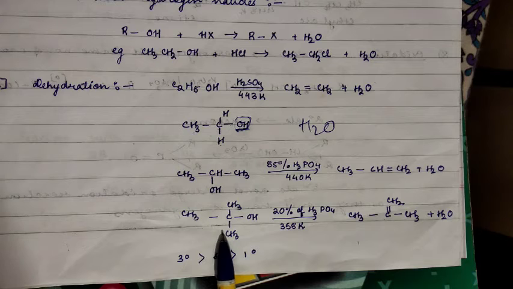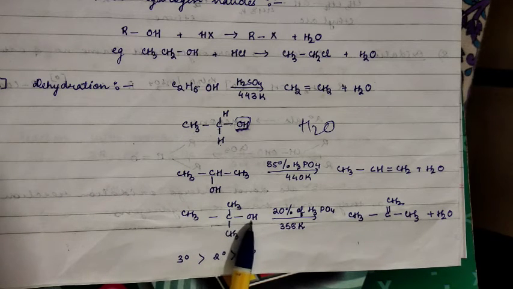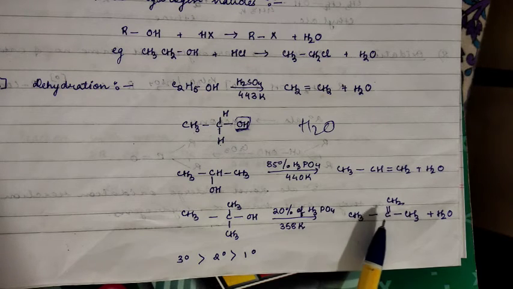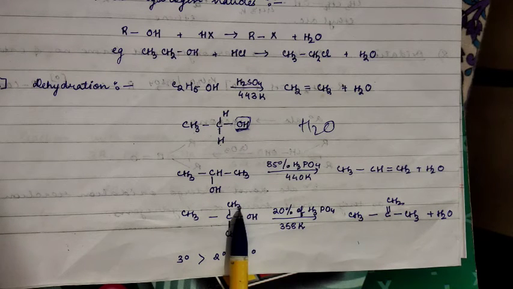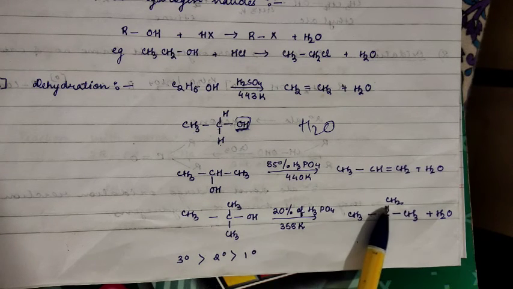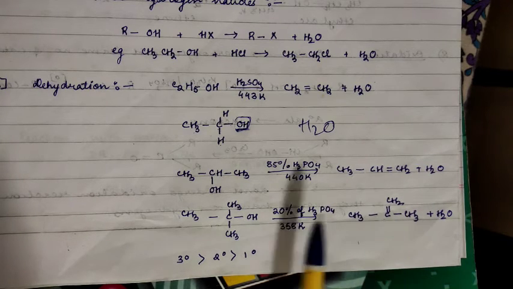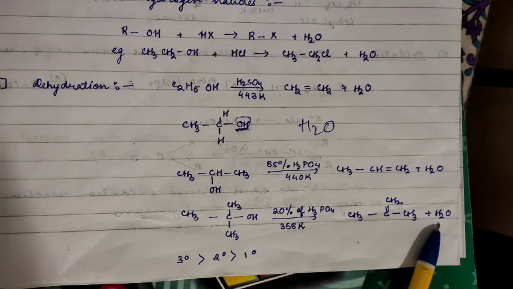So this and this carbon are similar, and you can remove the hydrogen from any one of them, and the OH is removed from this carbon. Let us remove the hydrogen from this carbon. So you will get CH3C, then CH2, then single bond CH3. Water will be obtained as byproduct.